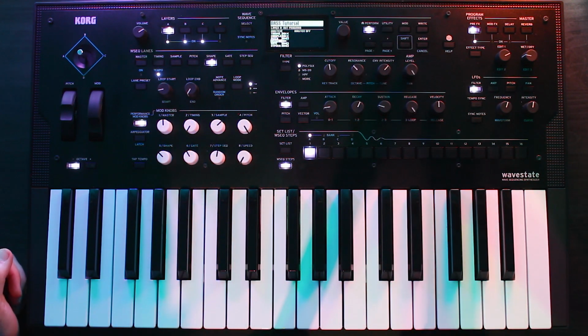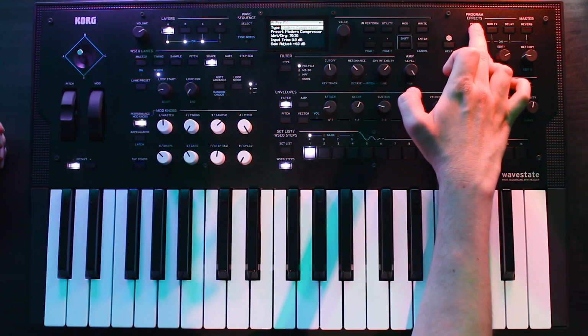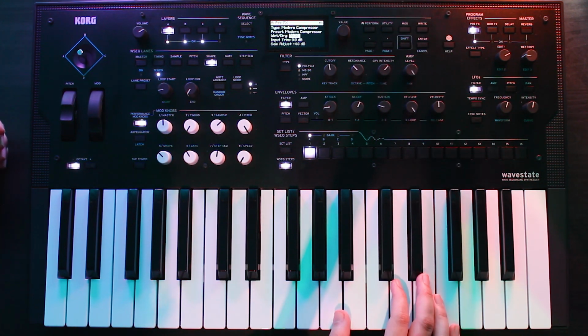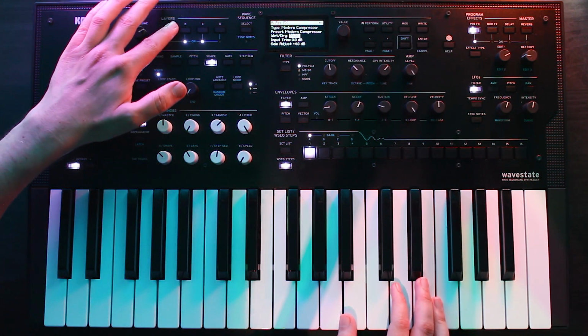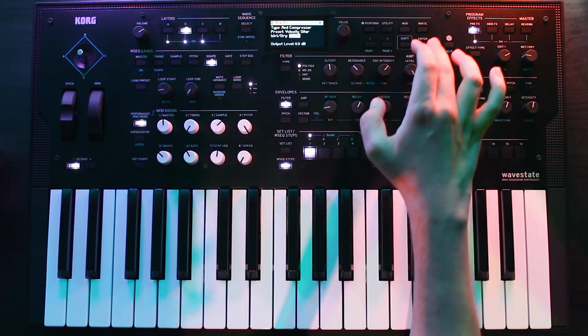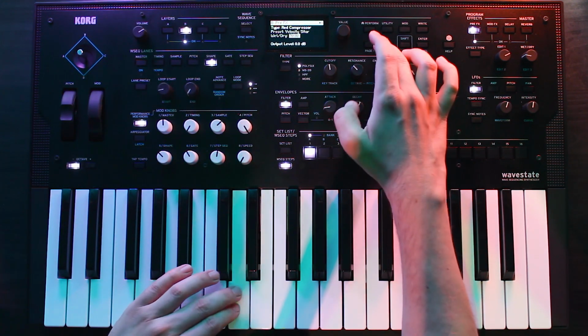So that's about it. Now let's look at our effects. Layer A has modern compressor, just to make it sound a little bit more even. Layer B has red compressor. This actually makes the sound pop more.